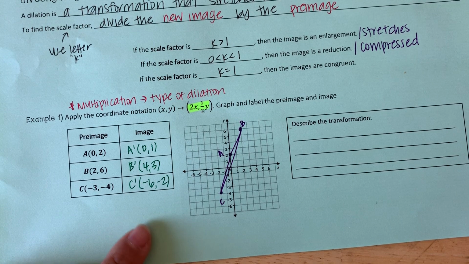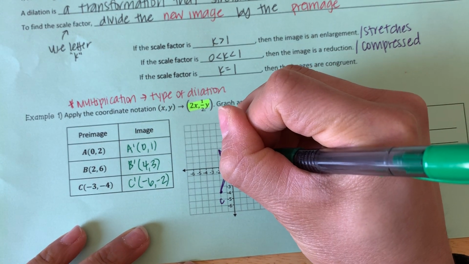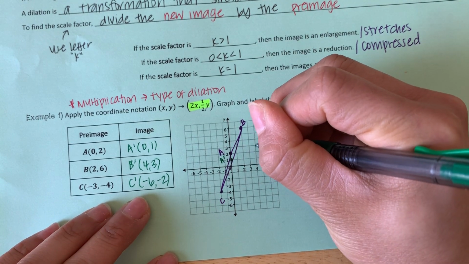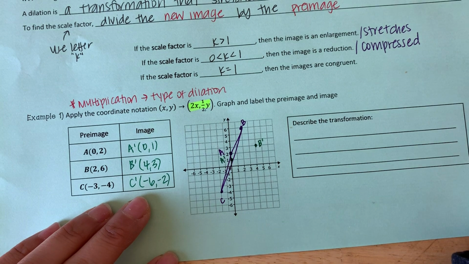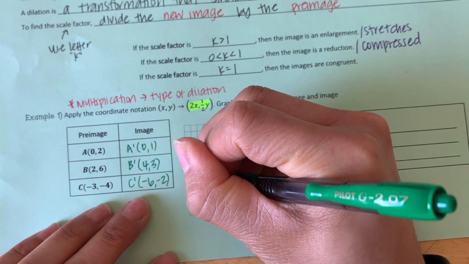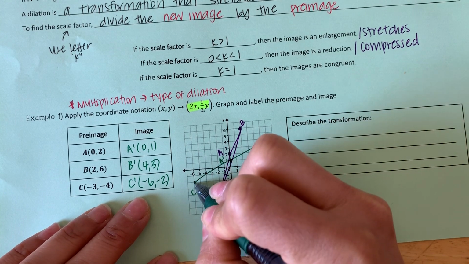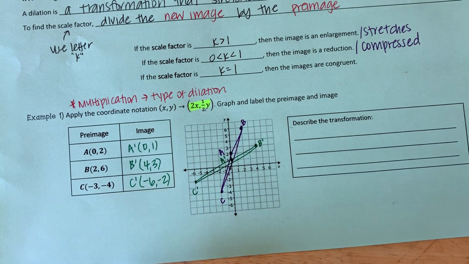We're going to go ahead and graph this. 0, 1 is A prime. 4, 3 is B prime. -6, -2 is C prime. There is our new image there.